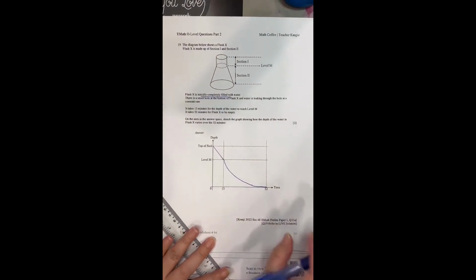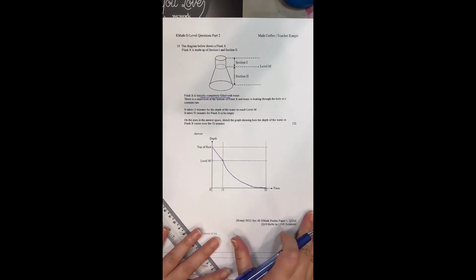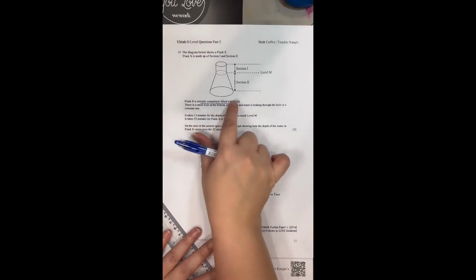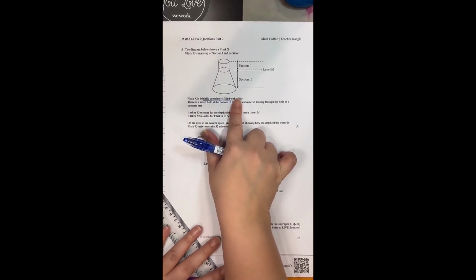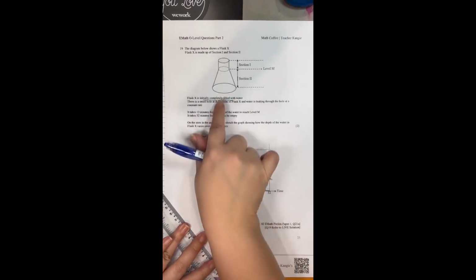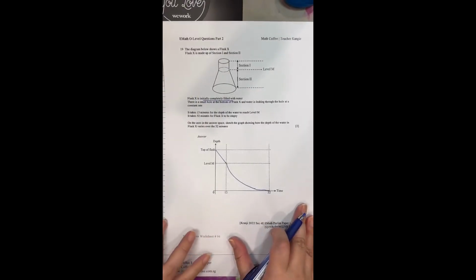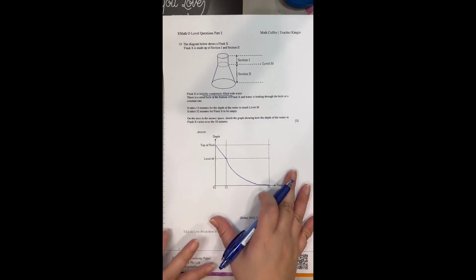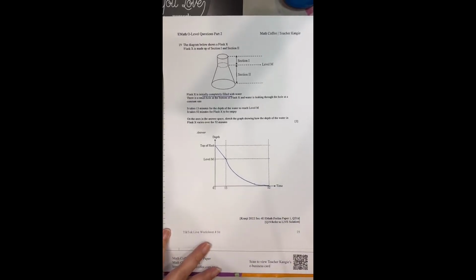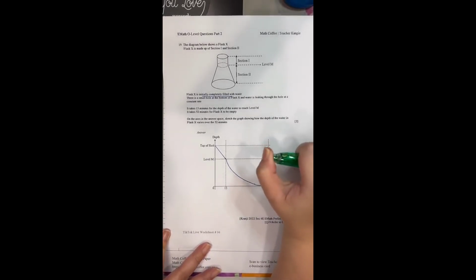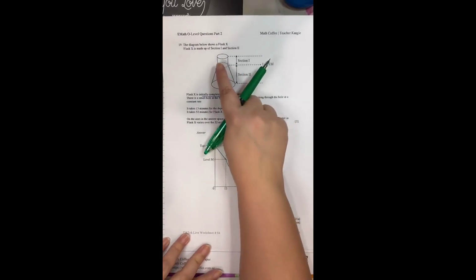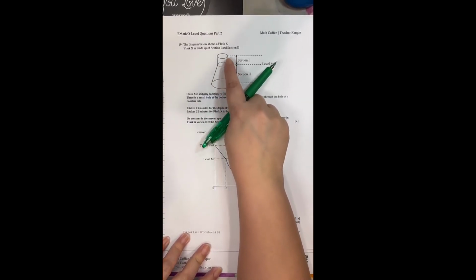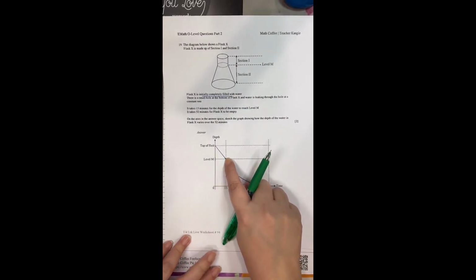Okay, I repeat. This part is tricky because it is completely filled with water. Most of the time, the question is from empty going up. So in this case, the top part has a uniform cross-sectional area, that's why it's a straight line.